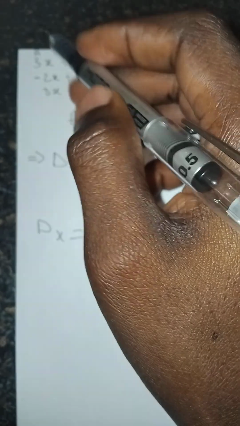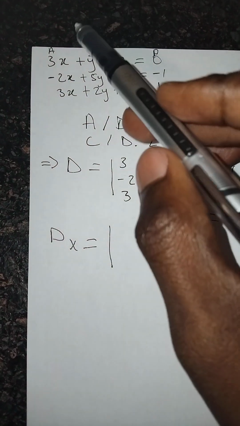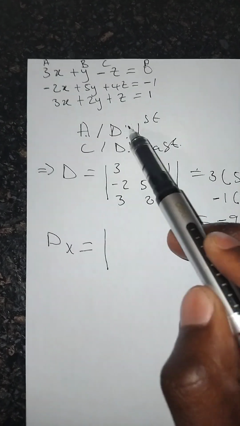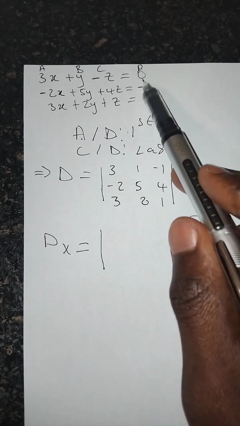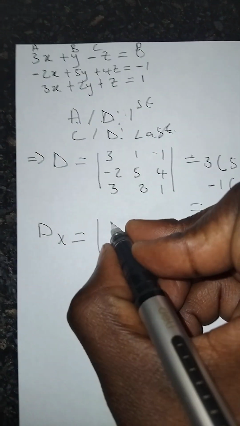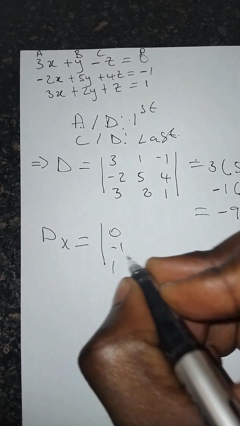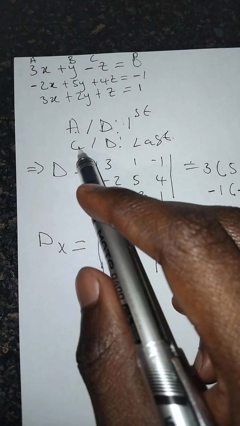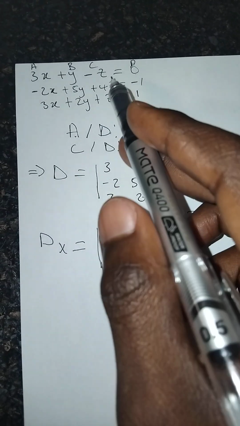So excluding coefficients of x is basically we are fighting with a. So using this, a can be first. That means d must be first. So d, we see that is 0, minus 1, 1. Okay, so we have 0, minus 1, 1, just like that. And which one is going to be the last is c. So c is minus 1, 4, 1.